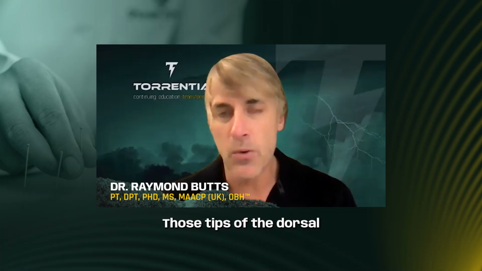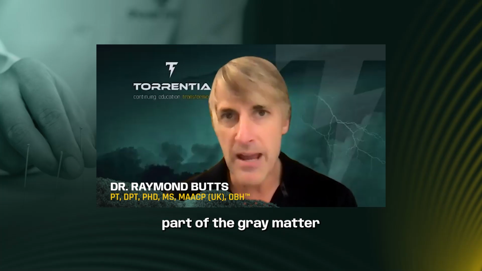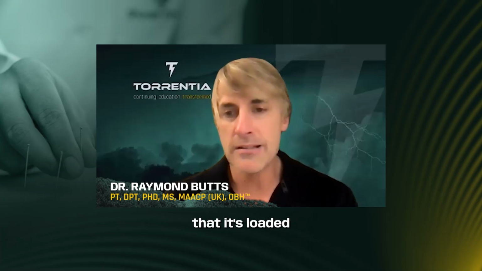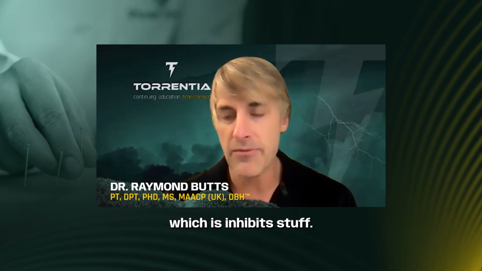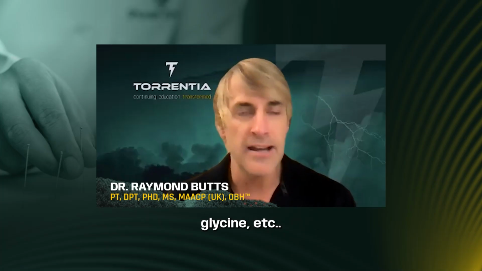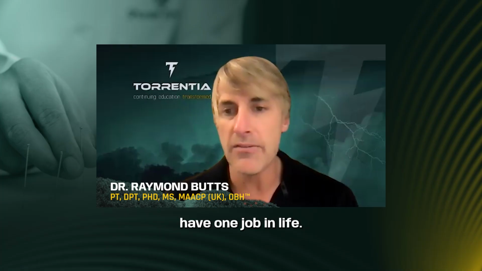Those tips of the dorsal horns is a place called the substantia gelatinosa. And what's interesting about that part of the gray matter is that we know that it's loaded with interneurons, which do what interneurons always do, which is inhibit stuff. They essentially make inhibitory neurotransmitters, GABA, glycine, etc. And those neurotransmitters really have one job in life.